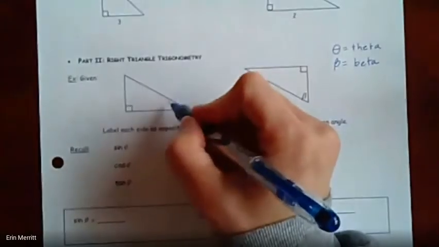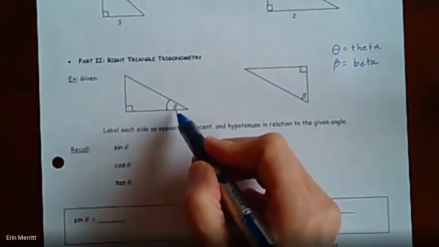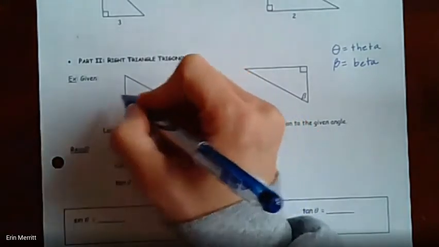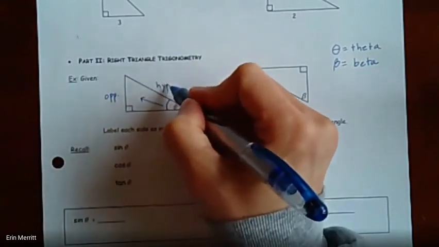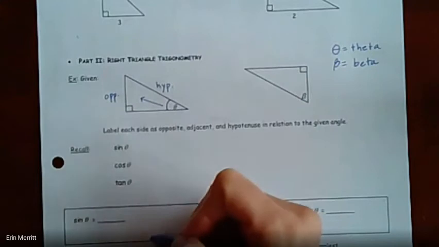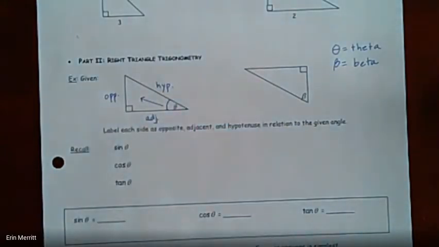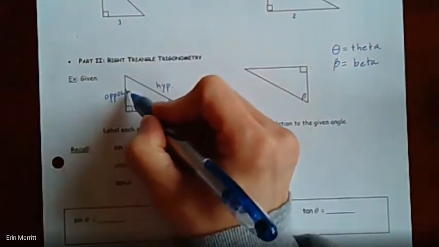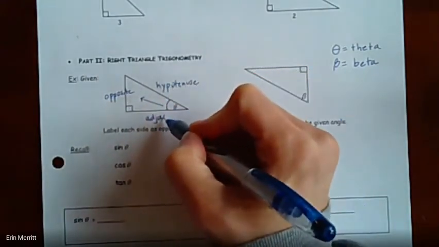So what I want you to remember is that when you are labeling the triangle, you always go based off the angle that's being given. So theta in this case. In terms of trig, the way we label the sides, this is the side opposite. Across from the 90, we reference as the hypotenuse. And the side next to it would be the adjacent side here. I know I'm abbreviating. Feel free to write those words out completely if you want. So opposite, hypotenuse, and adjacent, meaning next to side.